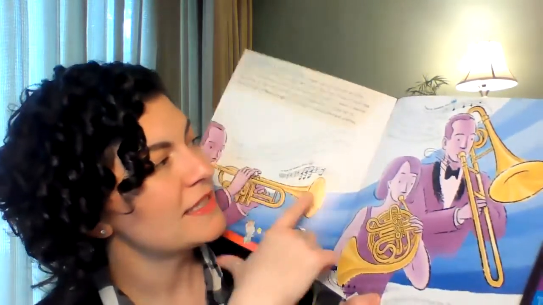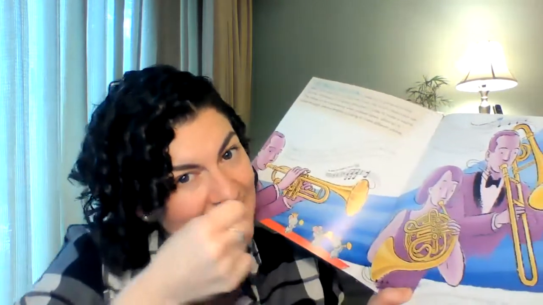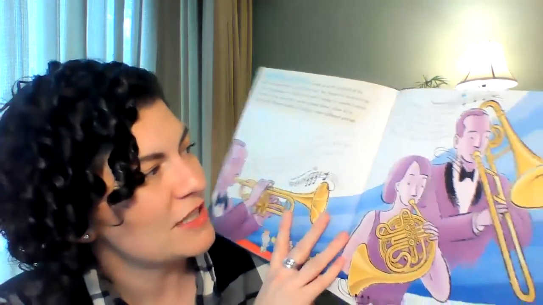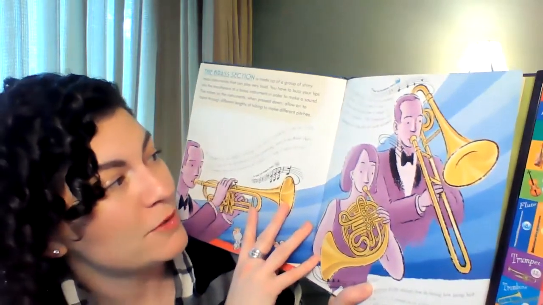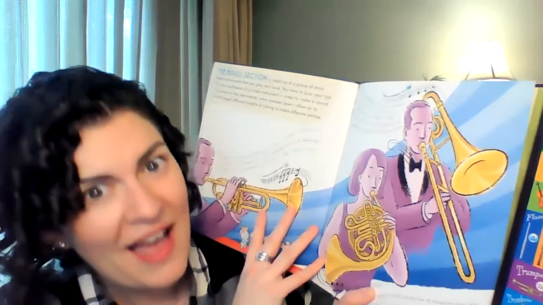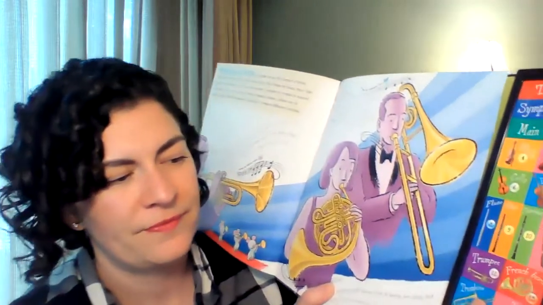The trombone is the only instrument that has no valves or keys. It has a slide that moves up and down to change its pitch. In Beethoven's Fifth Symphony, the trombones don't get to play until the fourth movement. Let's hear the trombone.